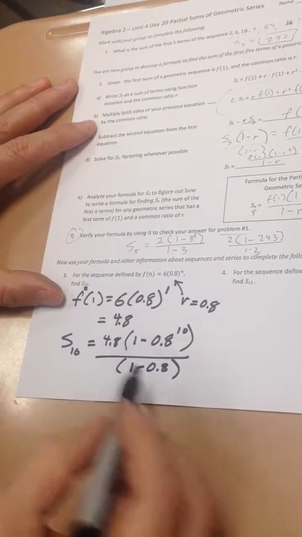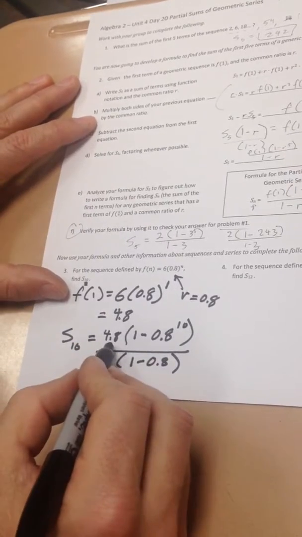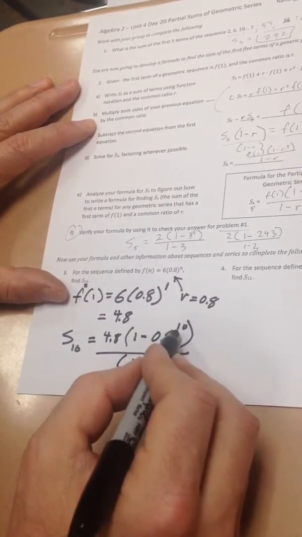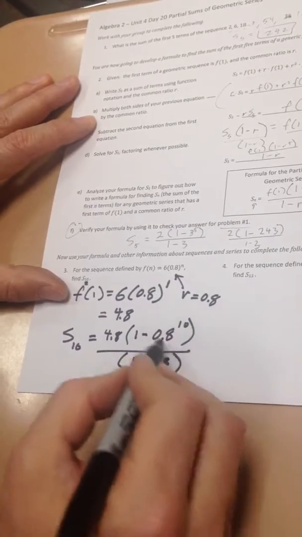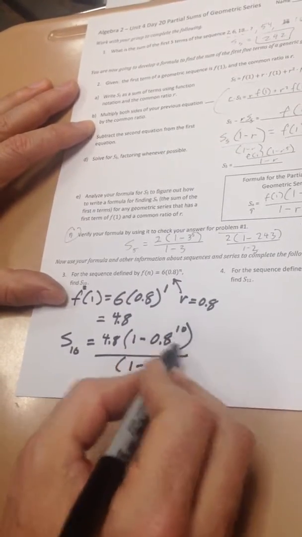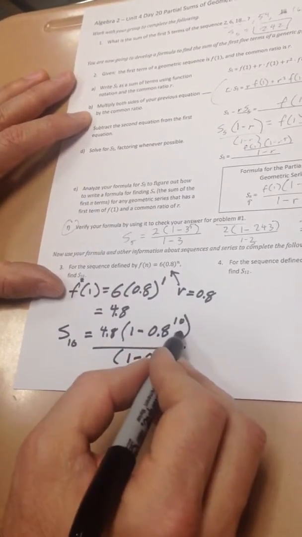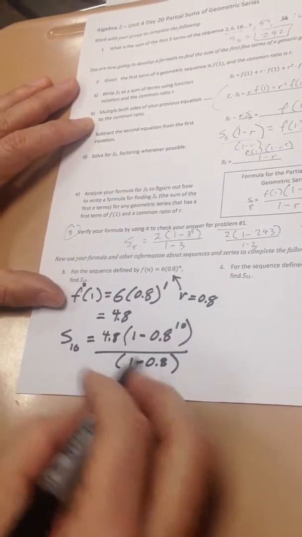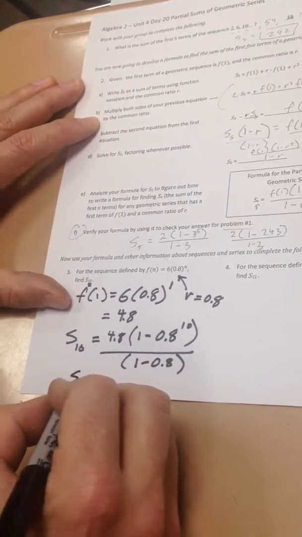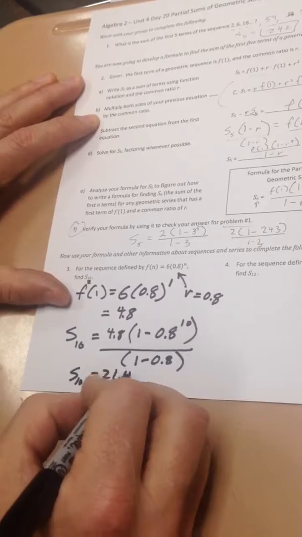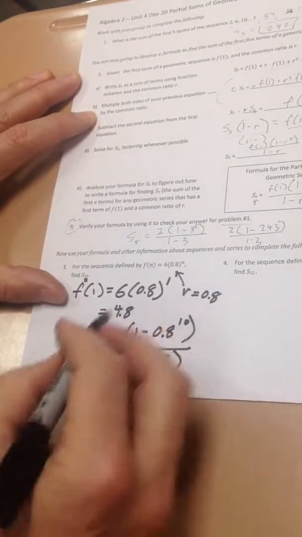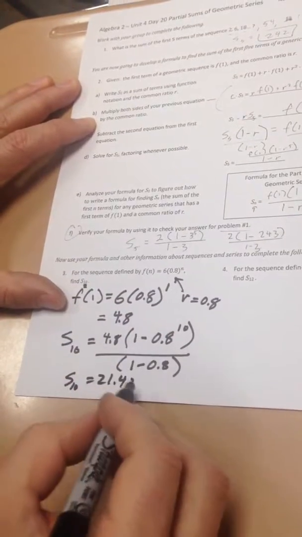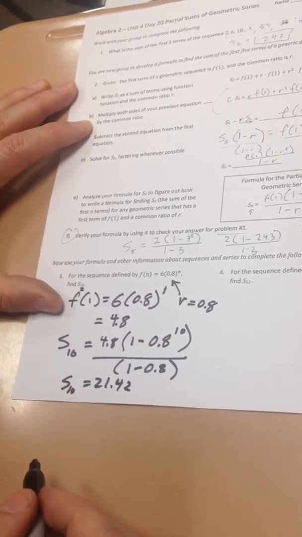The real trick here is when you put this in your calculator, you've got to do this first. I see some students who do 0.2 to the 10th, and you can't do that. You've got to do 0.8 to the 10th, which is a really small number. It's about 0.1 something. And then when I put all this in, if I do it correctly, I get 21.42. So you might want to try that and make sure you can get it plugged in your calculator correctly and get that answer. All right, I think that's good.